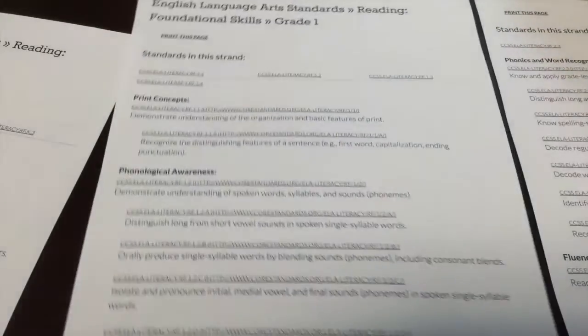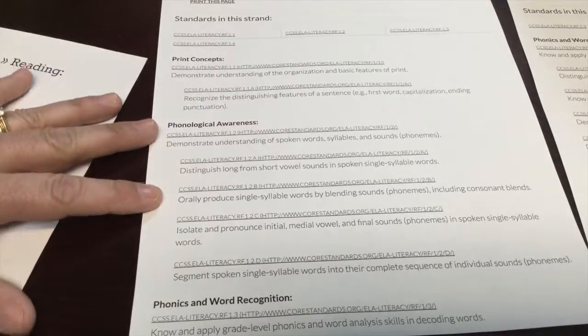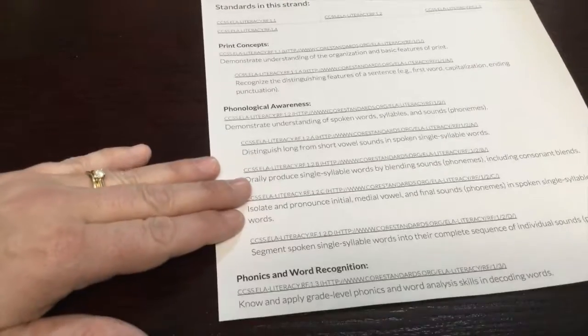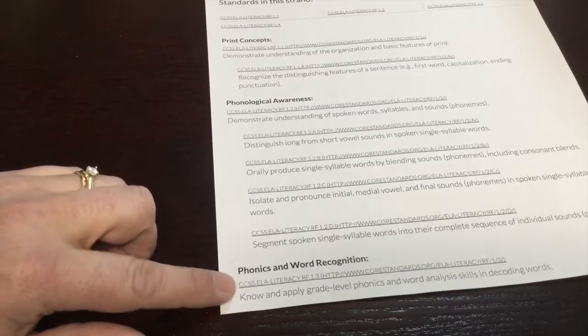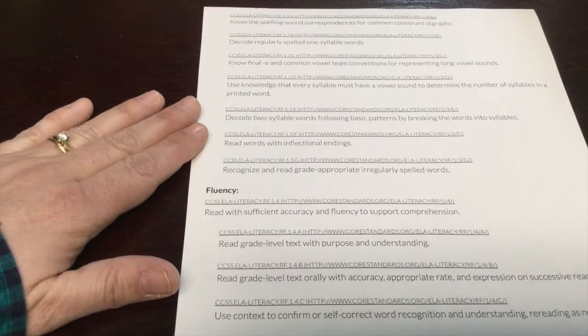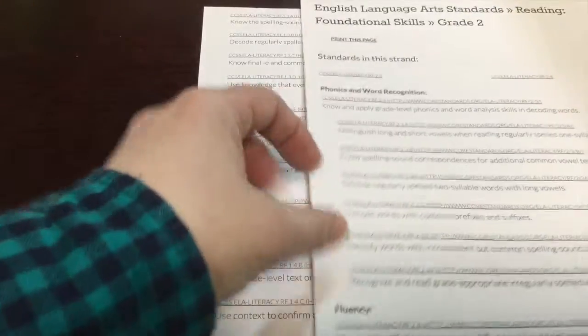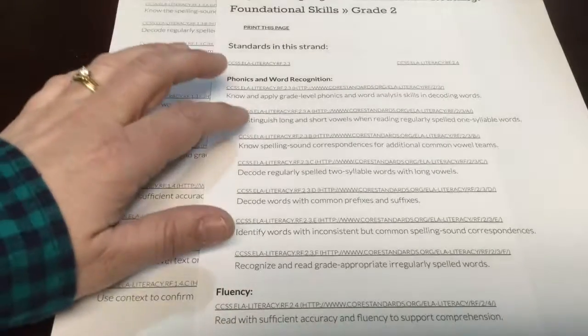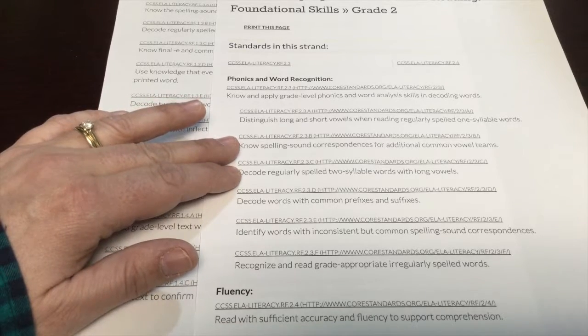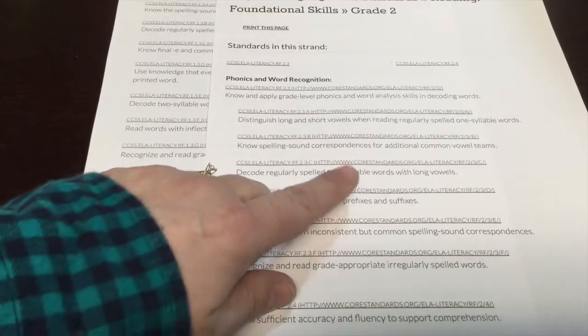So what's happening is that our print concepts and our phonological awareness are all found in our kindergarten and grade 1 standards. We're moving out of working with these ideas in phonics, and we're starting really to tackle all of the standards that go under phonics and word recognition. This is where we get into a lot more with syllabication, and it's where we get into a lot more with distinguishing vowels and actually being able to not only read and recognize, but now we're looking into spelling.